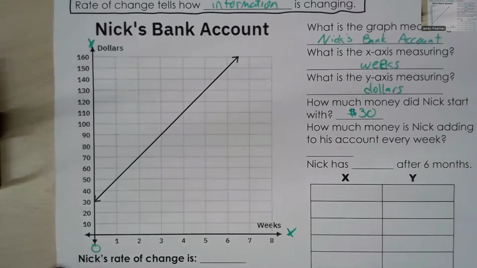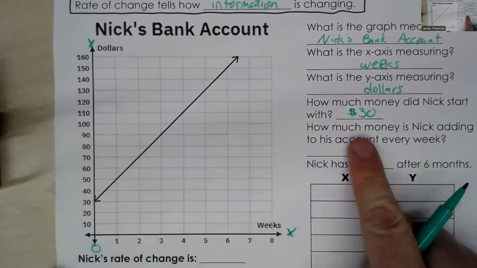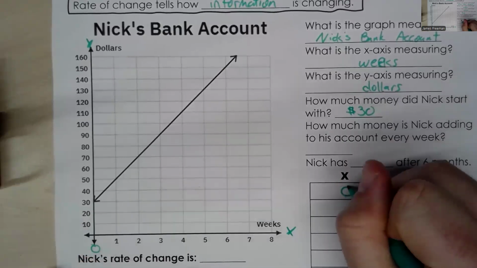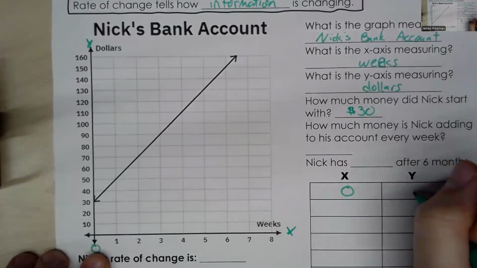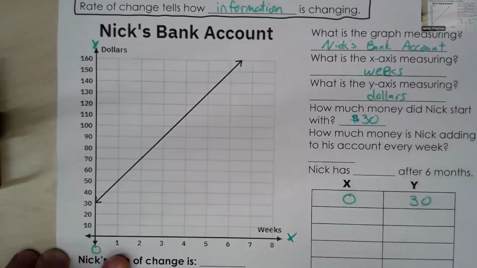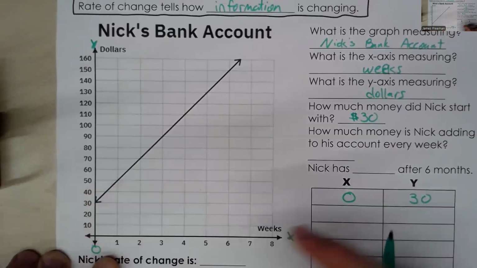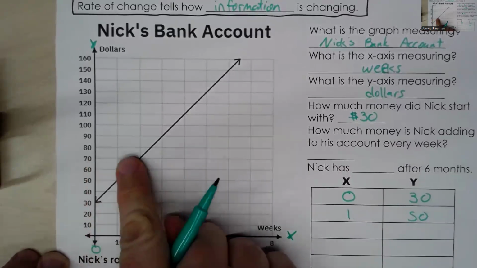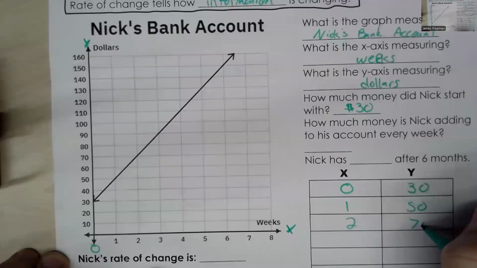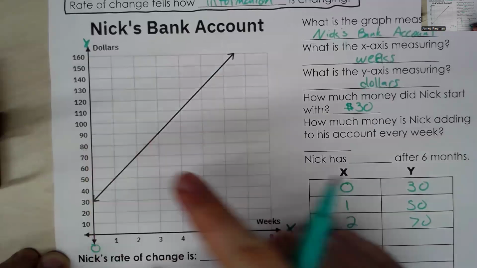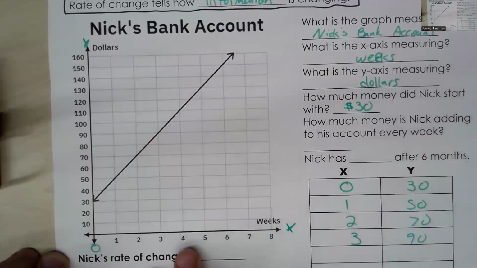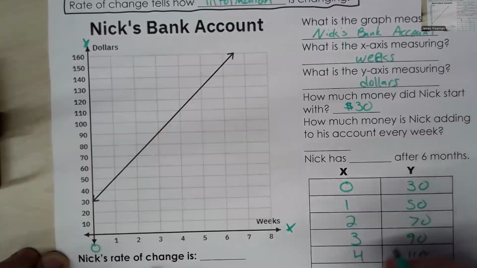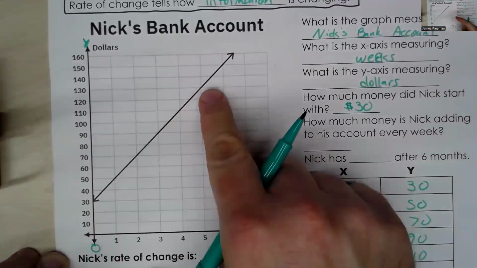Okay. So like, how did I figure that out? Well, the next one says, how much money is he adding every week? Well, at zero, right? So I'm gonna say, all right. So at 0 weeks, he has $30. All right. Well, at 1 week, he's got $50. I'm gonna fill in our table down here. At 2 weeks, he has $70. At 3 weeks, he's got $90. 4 weeks, he's got $110. And after 5 weeks, he's got $130.